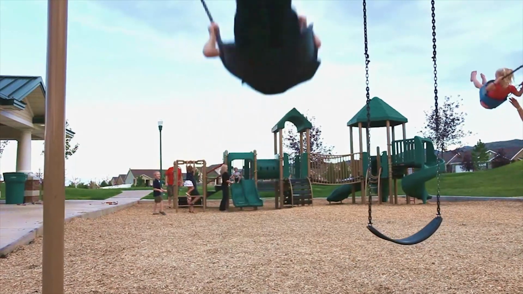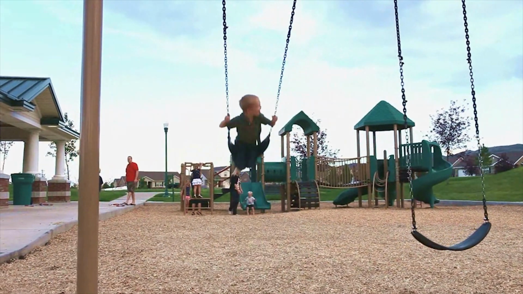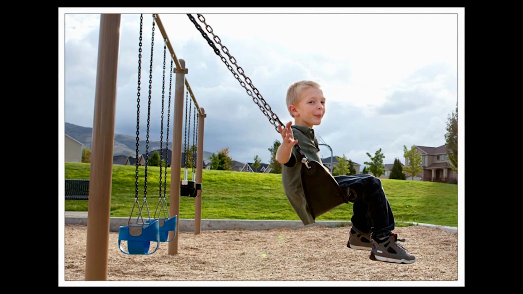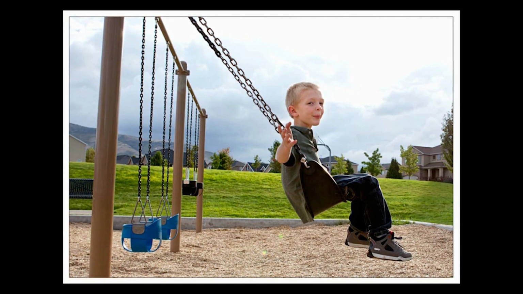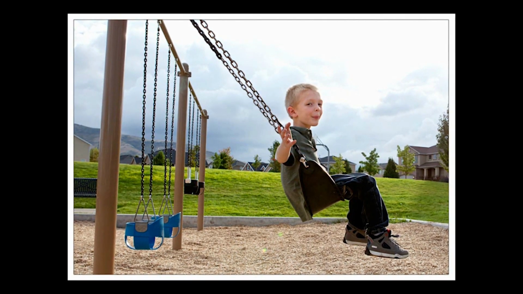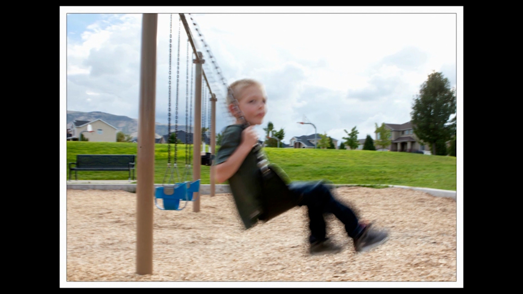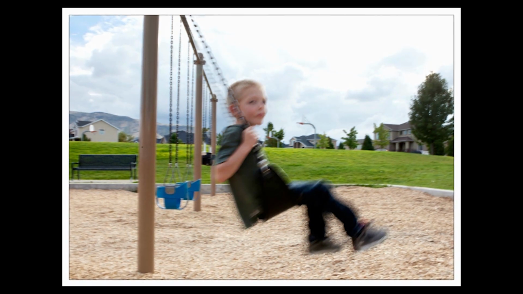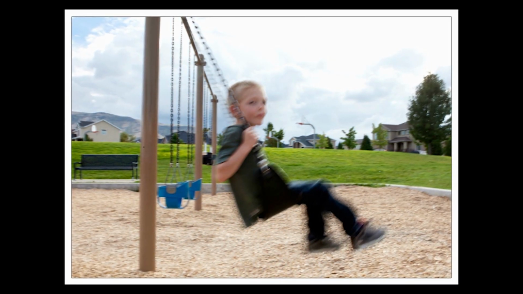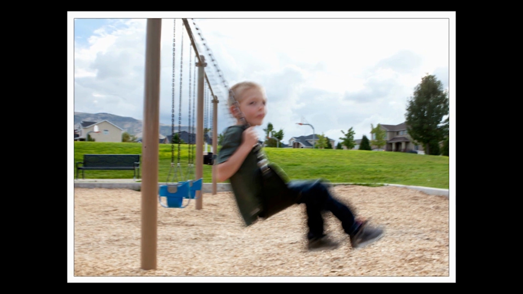Now let's say, for example, that you wanted to capture this child on a swing. With a faster shutter speed, you'll be able to freeze the motion at a single point in time, getting a clear image of the child swinging. But if you were to use a slower shutter speed in this situation, you'd get a motion blur that you don't really want. So in every situation, you need to be aware of your shutter speed and what it's doing to your picture. You especially need to be cautious about motion blur in poor lighting conditions, as you can see from this picture, taken with a camera on automatic settings.